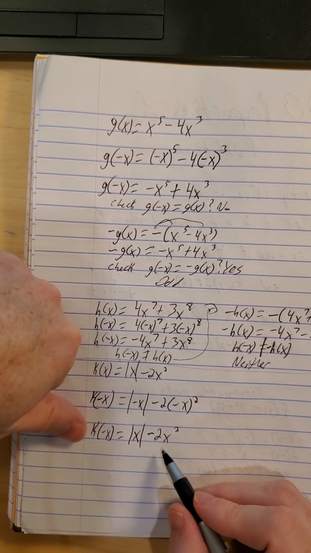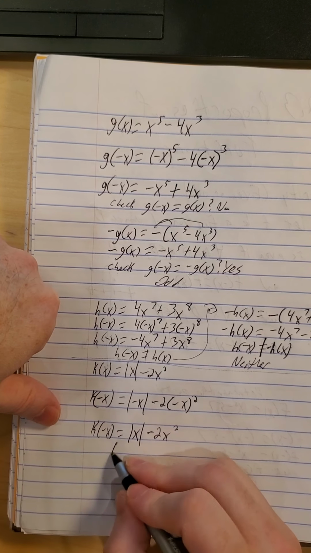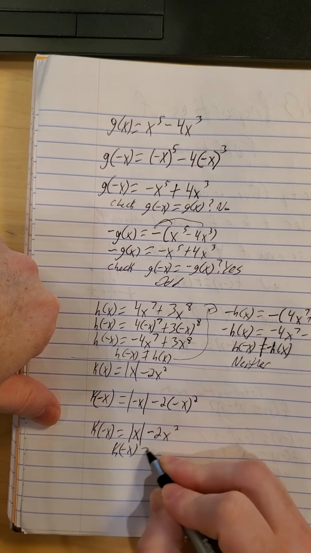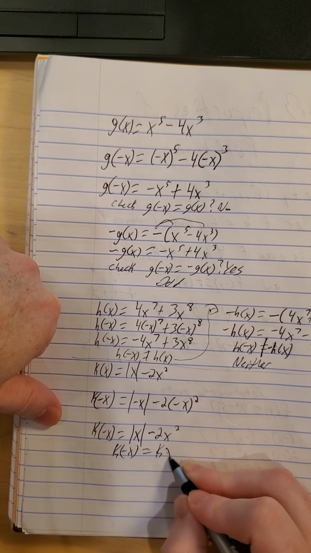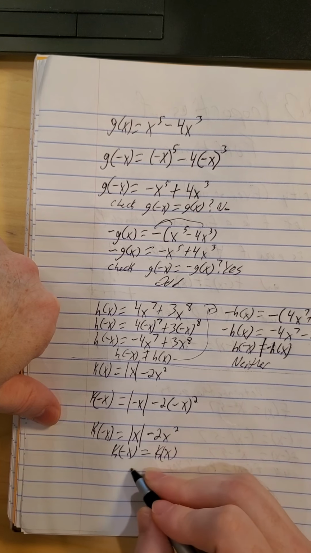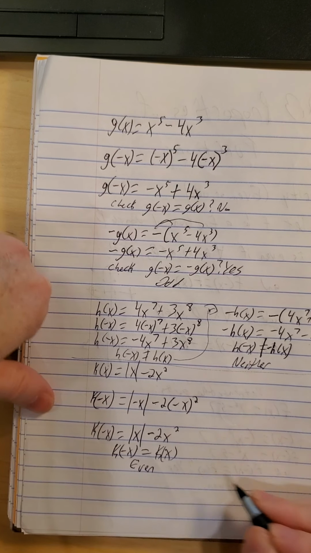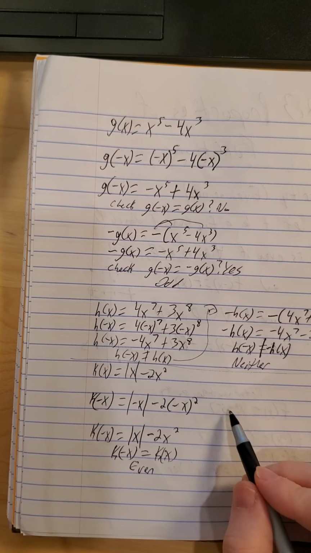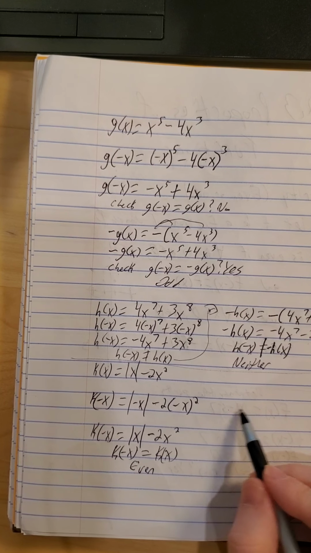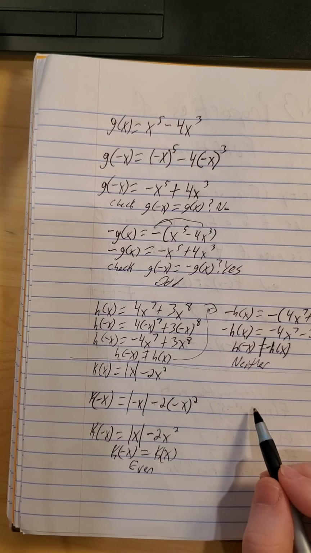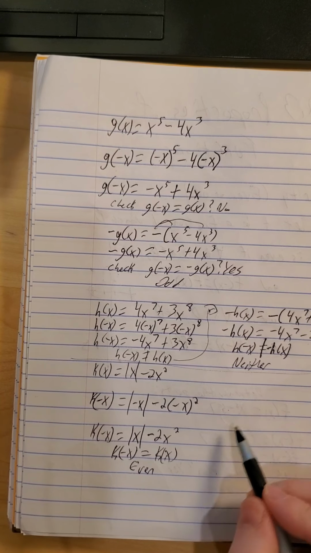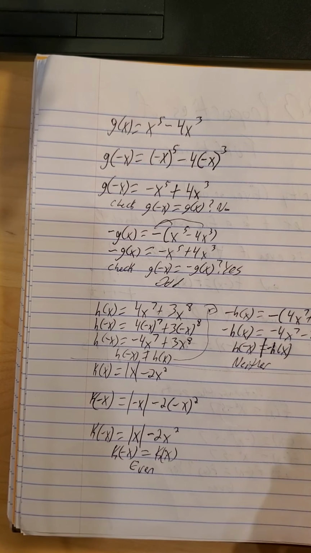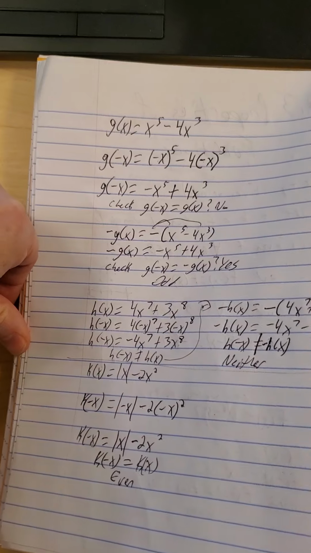So then we check, is that the same as the original? It is. So k of opposite of x is equal to k of x. Therefore, this is an even function. So we don't have to bother continuing on with the test of finding opposite of k of x. If we found out it's even, you can stop the test. The function will never be both even and odd.